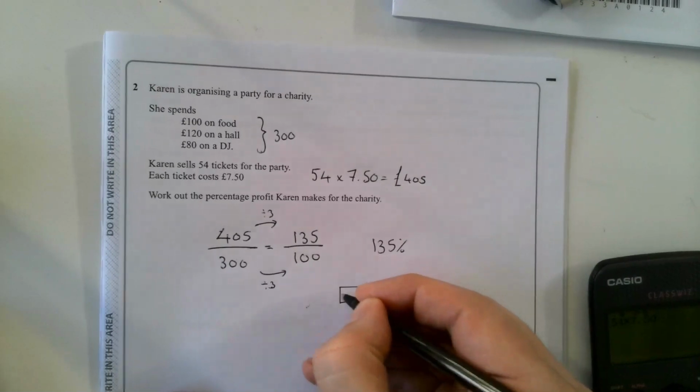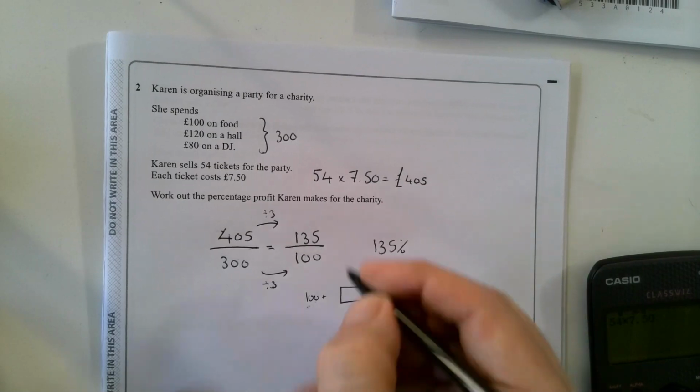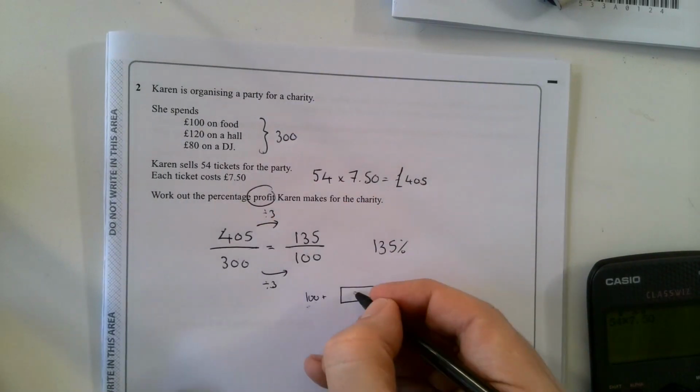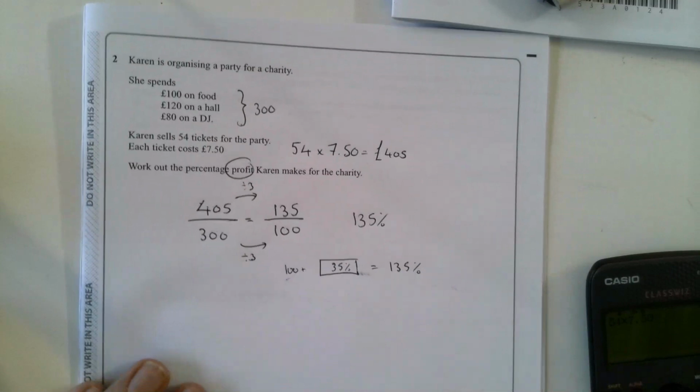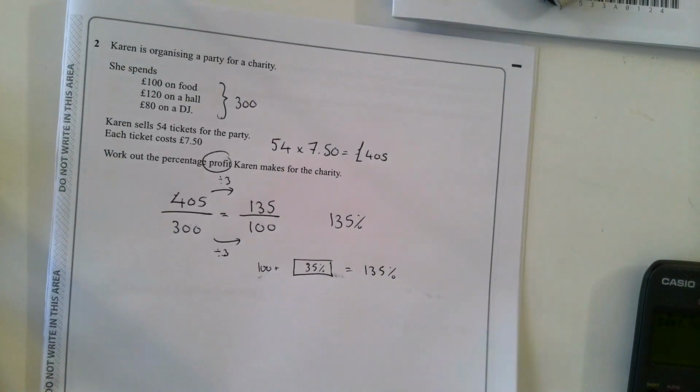So I started off with 100%. I added on something, and now I've got 135%. So my profit is this extra bit. My profit there is 35%. My profit is 35%.